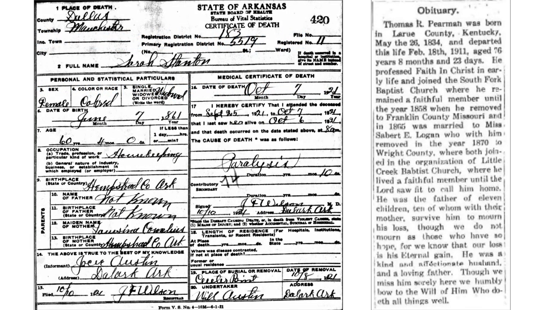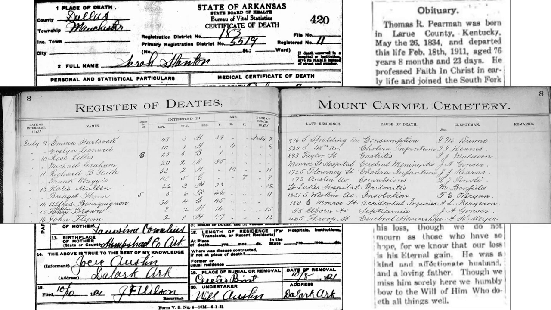Here are some examples of a death certificate and an obituary and a cemetery register of deaths. The cemetery record gives the date of the interment, name of the deceased, burial plot, date of death, last residence, cause of death, and even the clergyman in charge of the burial ceremony. There is much more information here than you would find on a typical headstone. Even if your ancestor did not have a headstone, cemetery records can give you this type of evidence.